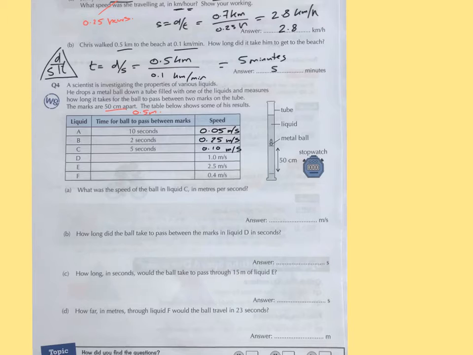That equals 0.5, so that's 0.5 seconds. For E, we've got 0.5 metres divided by 2.5 metres every second, so that takes 0.2 seconds. And for F, we have 0.5 metres divided by 0.4 metres every second. That gives us 1.25 seconds.